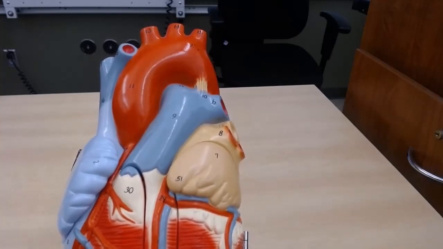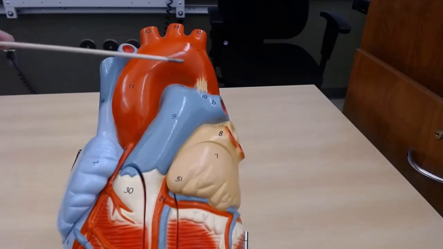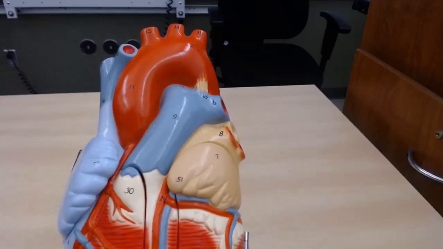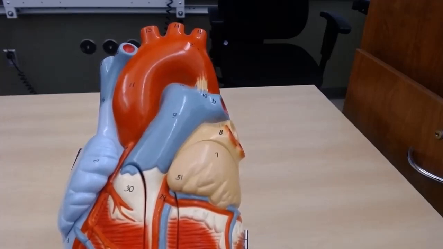So for that reason, now remember, we've got the pulmonary circuit and the systemic circuit, right? Well, what this does is this allows the fetal circulation to bypass the pulmonary circuit completely. And then that completely changes, of course, after the baby's born. Isn't that amazing?